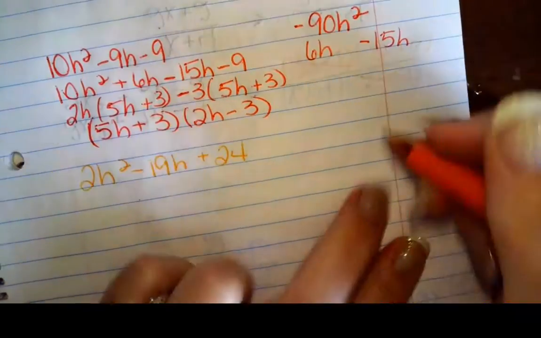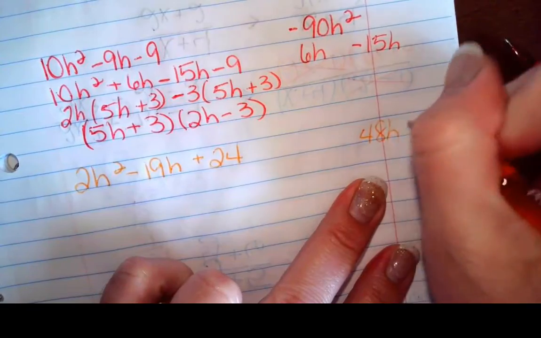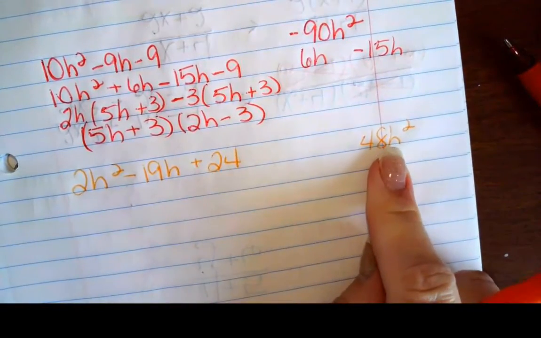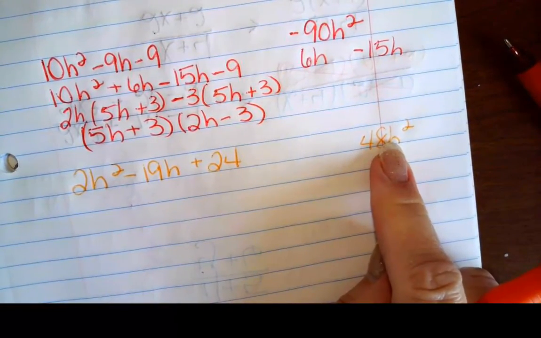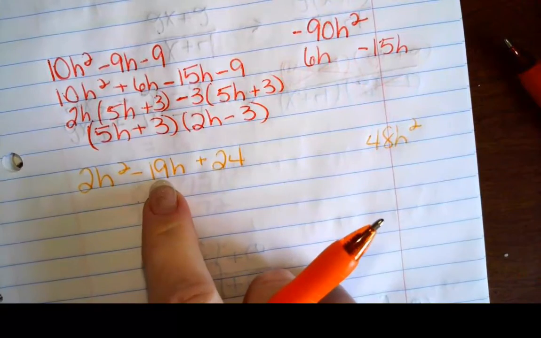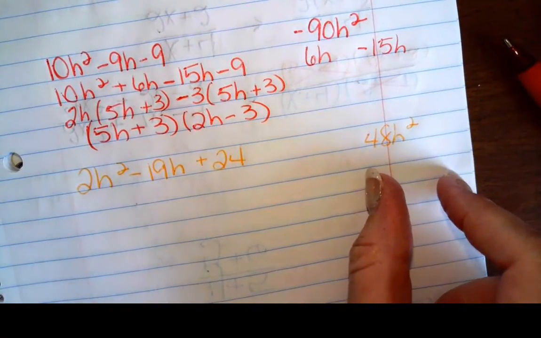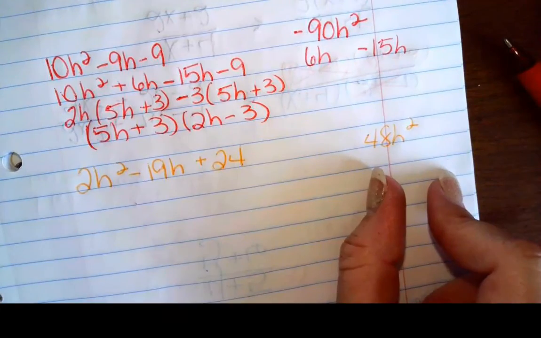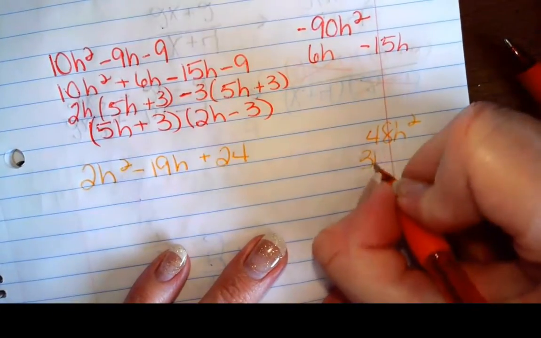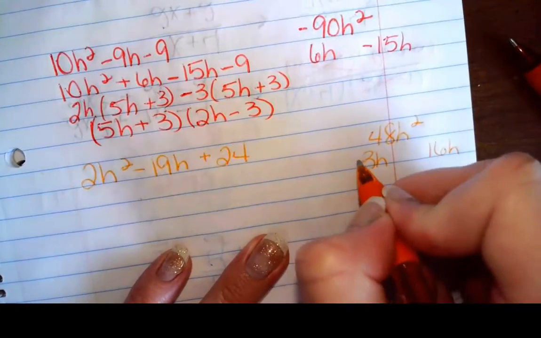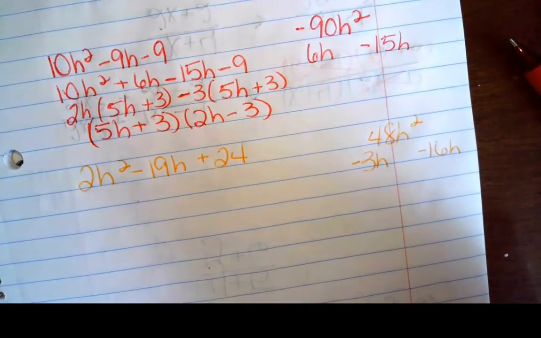So multiply first and last. I get a 48h squared. So I need 2 numbers that multiply to 48h squared, your signs are the same, that will add up to a negative 19. So ripping through, I got a 1 and 48. I got a 2 and 24. I've got a 3 and a 16. So I have a 3h and a 16h, and they will both be negative.